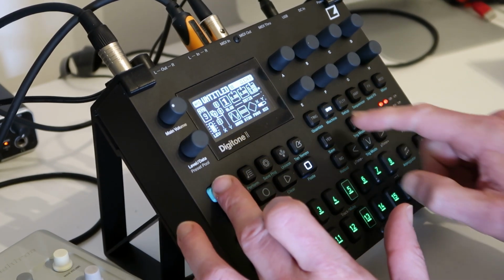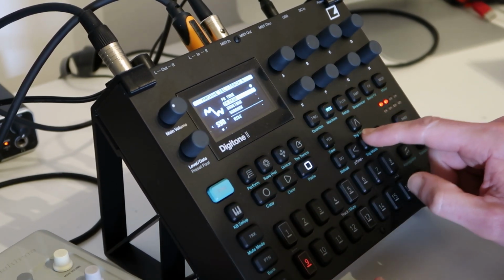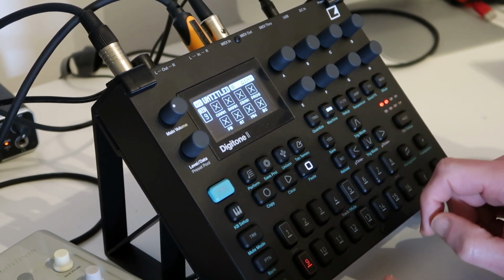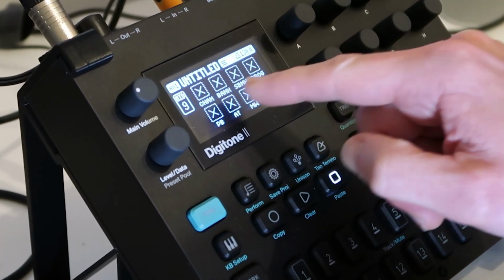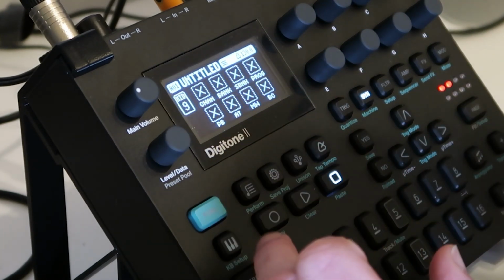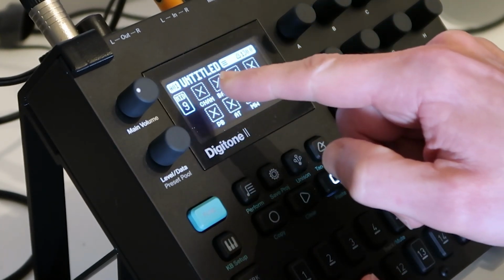I'm going to press function and synth. I'm going to go all the way down to MIDI and press yes. Press yes again, and you should see this MIDI view set up. It says MIDI 9 and you've got a channel there.